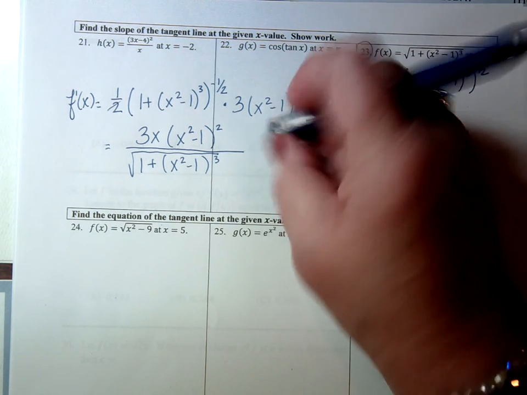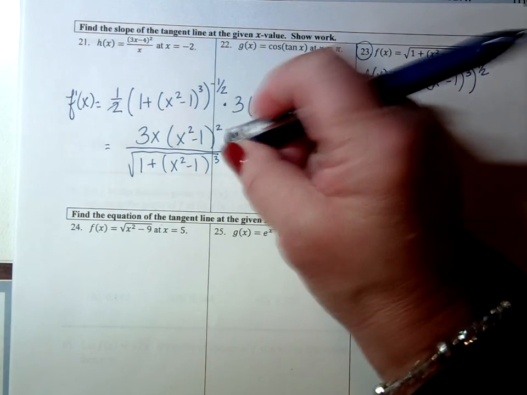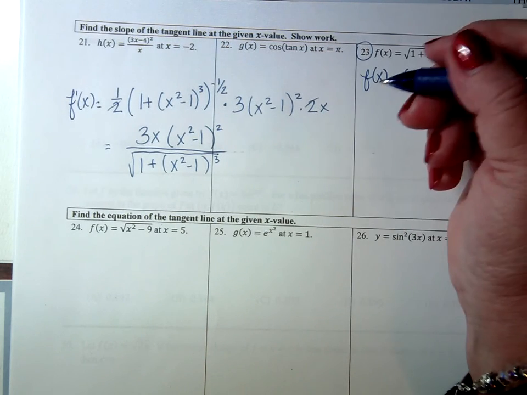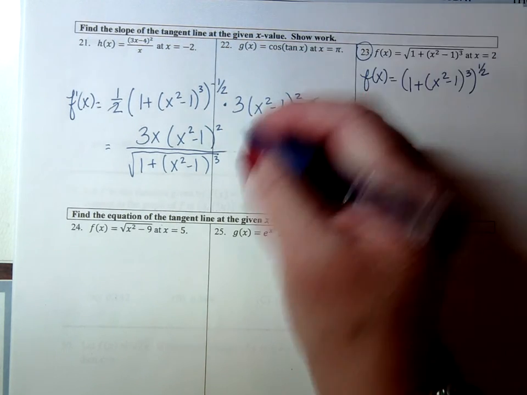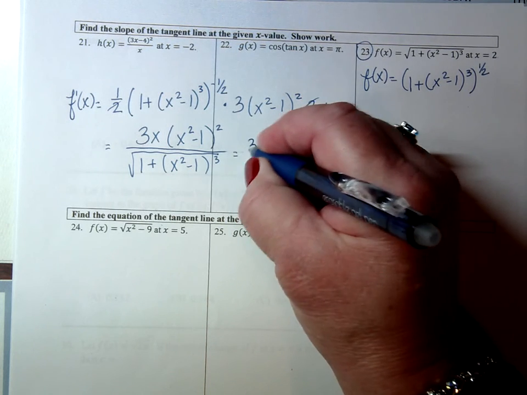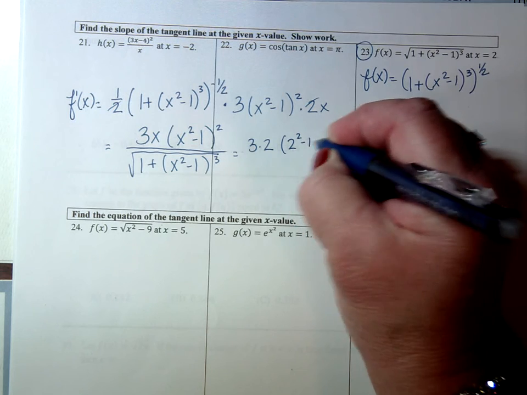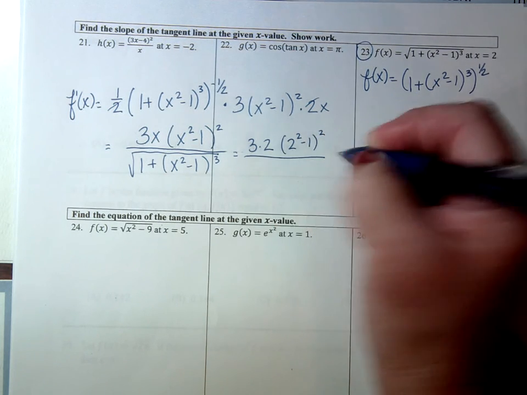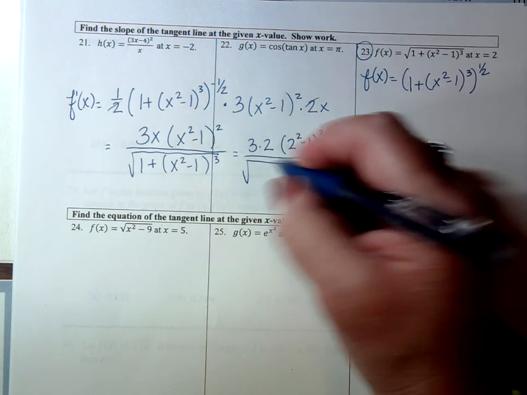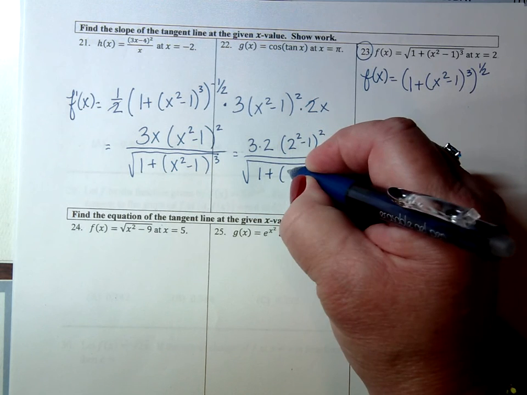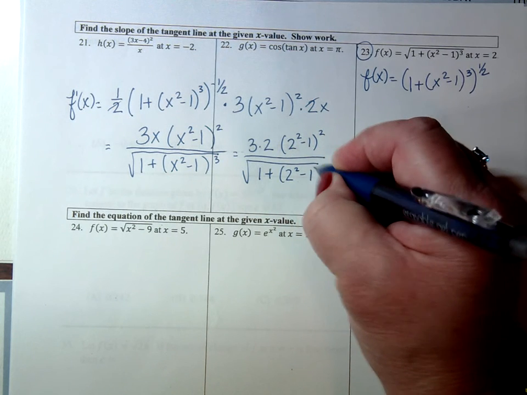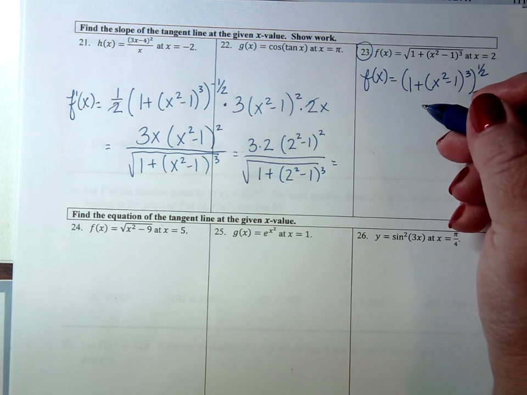Now when I plug in the 2, that is the slope of the tangent line, right? Derivative is the slope of the tangent line. So I'm going to plug a 2 in. I've got 3 times 2. I have 2 squared minus 1 squared. On the bottom I have a square root of 1 plus 2 squared minus 1 cubed. Please excuse your dear Aunt Sally.